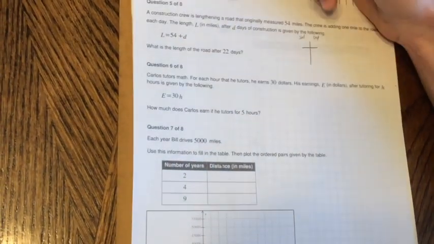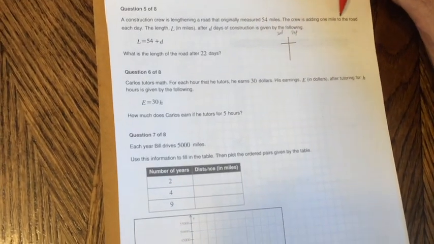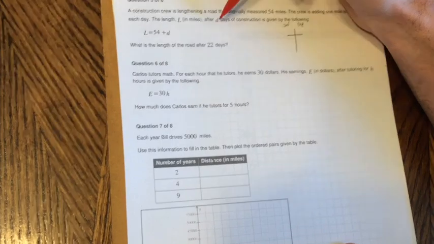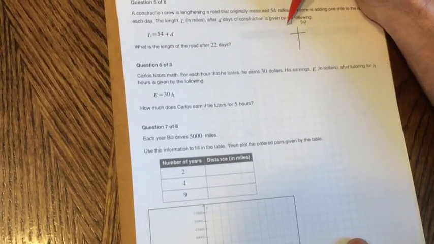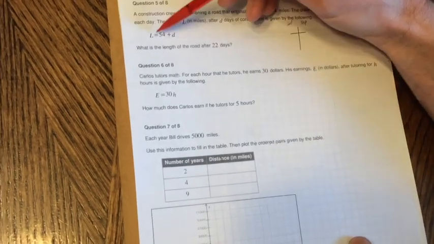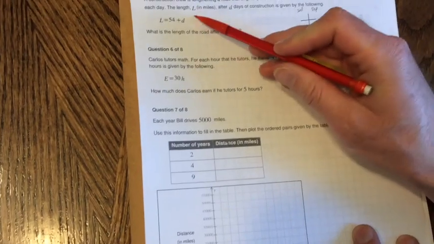Okay, so a construction crew is lengthening a road that originally was 54 miles. The crew is adding 1 mile to the road each day. The length in miles after D days of construction is given by the following formula, L equals 54 plus D. Okay, so which is independent, the days or the miles?